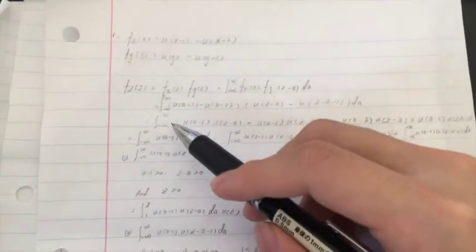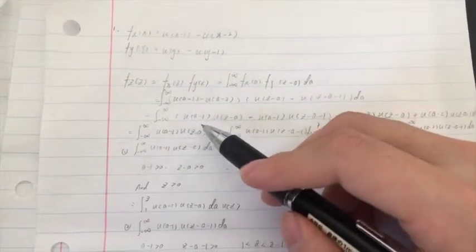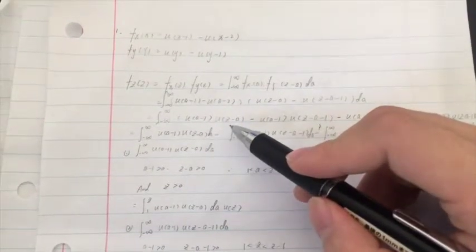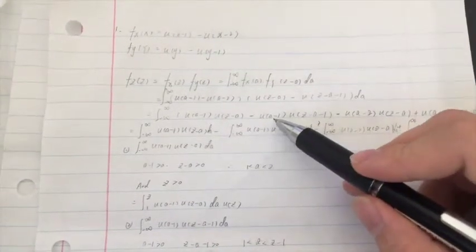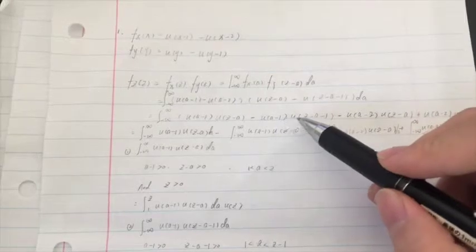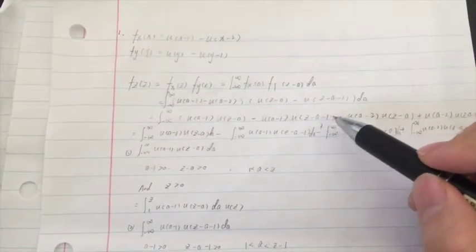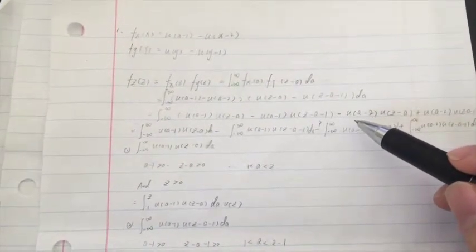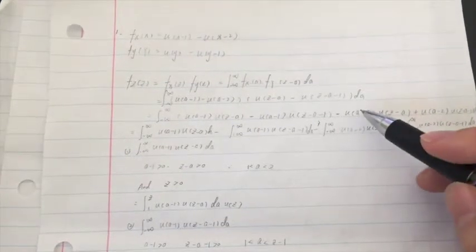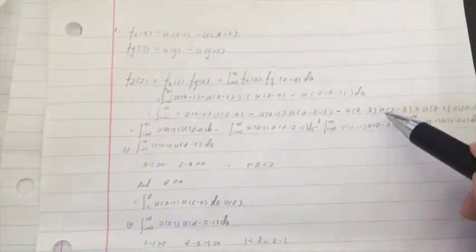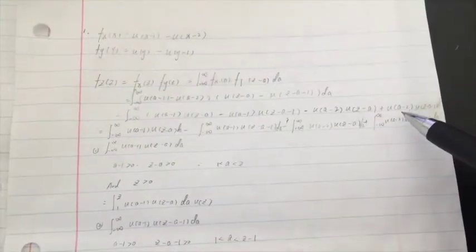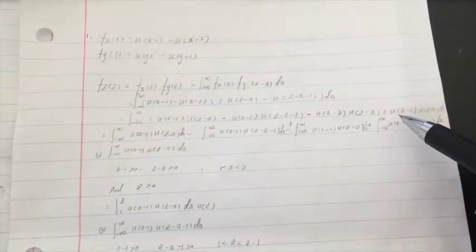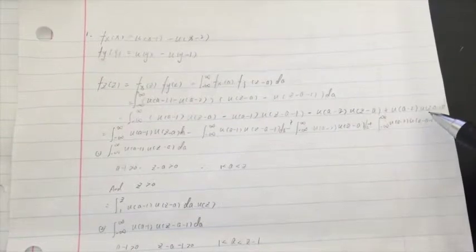the integral of u(a minus 1) multiply u(z minus a), minus u(a minus 1) multiply u(z minus a minus 1), minus u(a minus 2) multiply u(z minus a) da, and u(a minus 2) multiply u(z minus a minus 1). Then I can calculate directly.